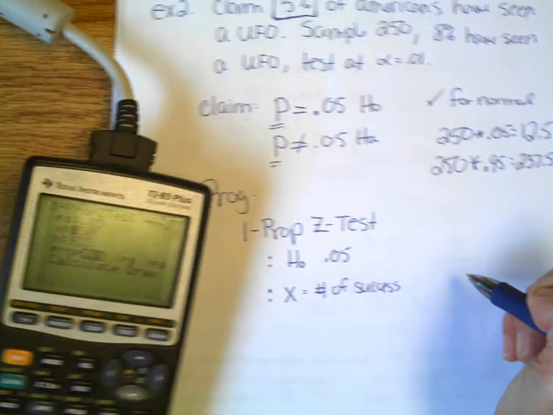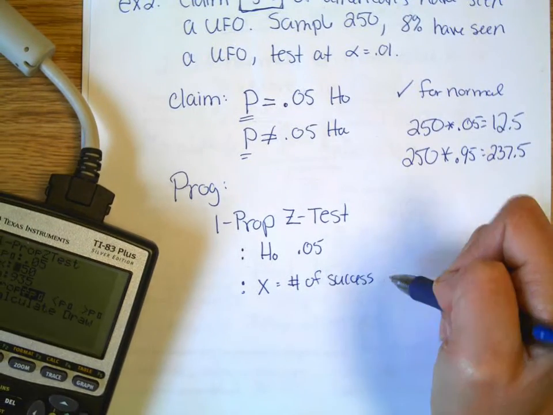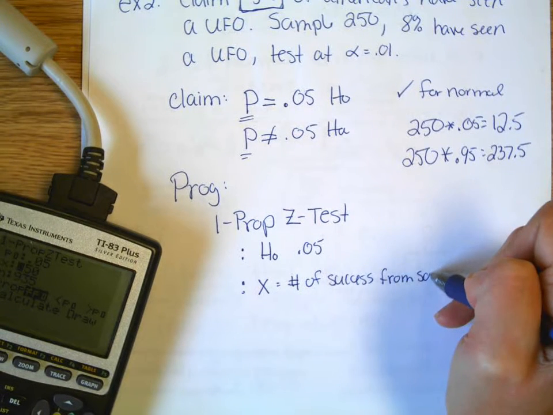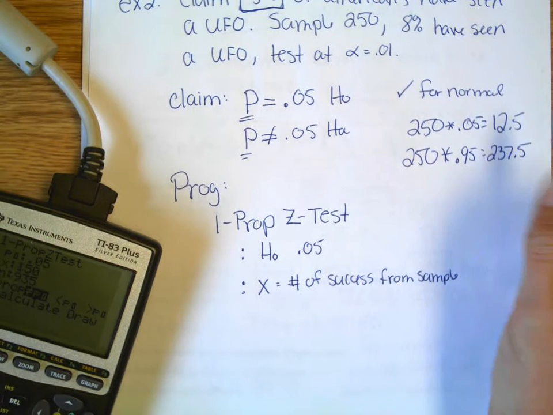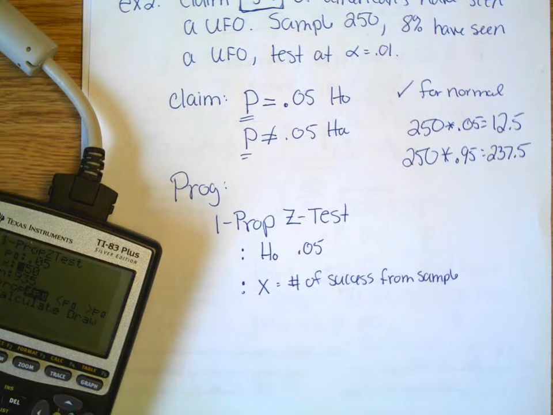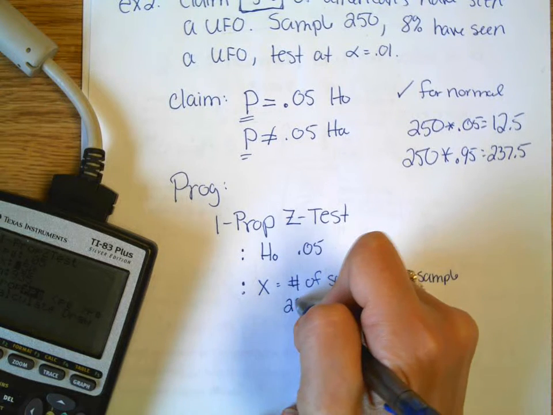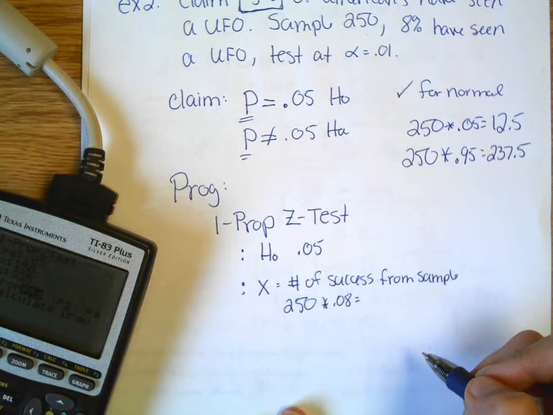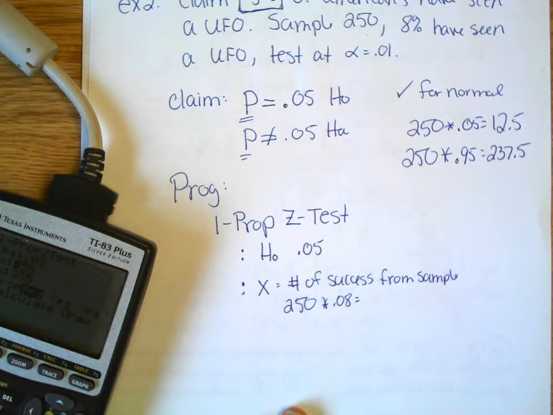How am I going to find the number of successes from the sample? I did a sample of 250. How many of those people have seen a UFO? 8%. How do I get 8% of 250? 250 times 8%. What is 250 times 8%? 20. Is it exactly 20? Yes, ma'am. What if it had come out 20.3?